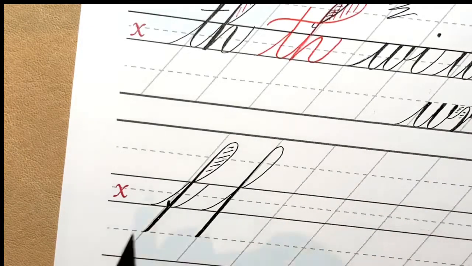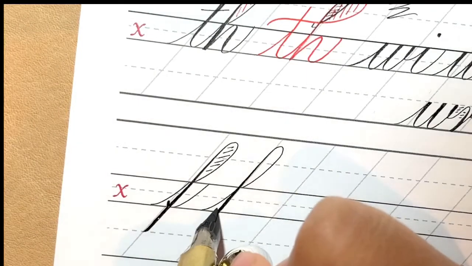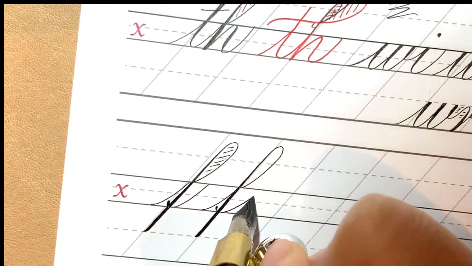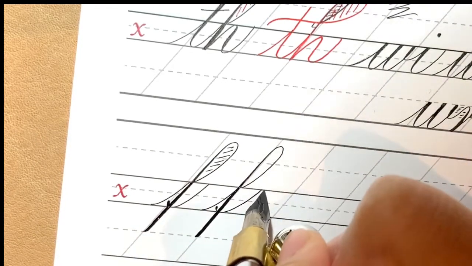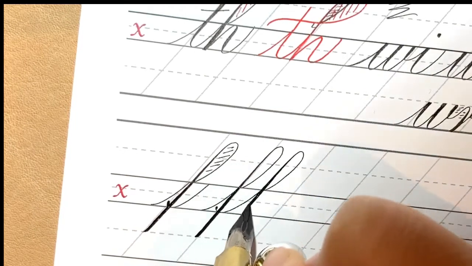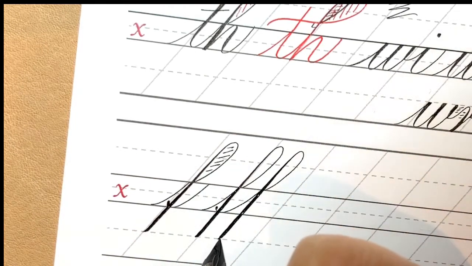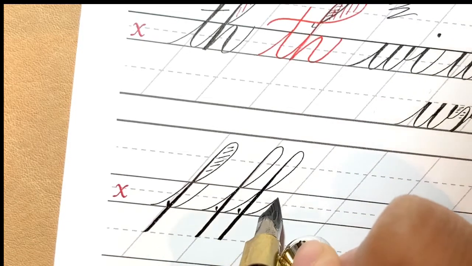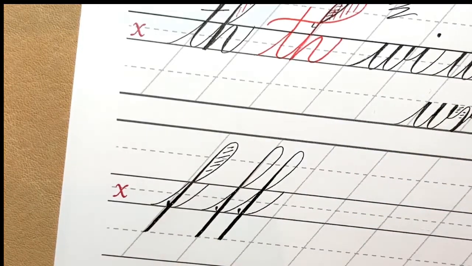Okay, ending it thin to thick. Exit stroke. And then you can do it again. Same shape. And then come back up.